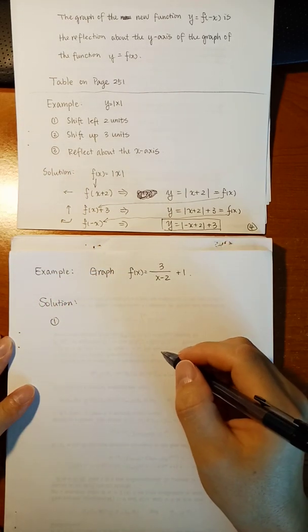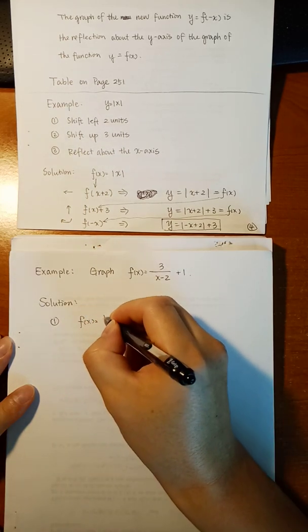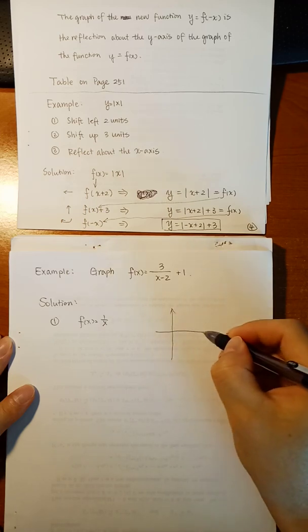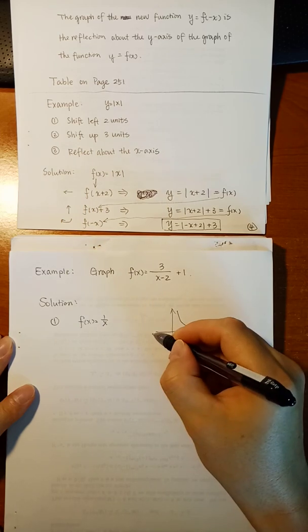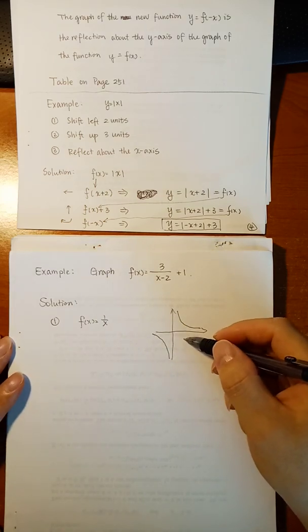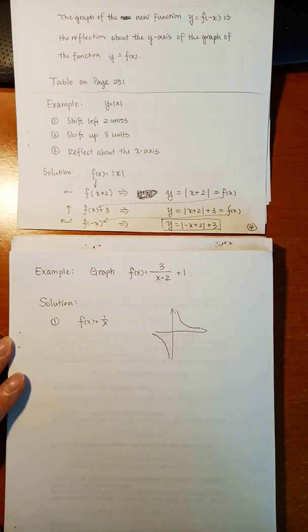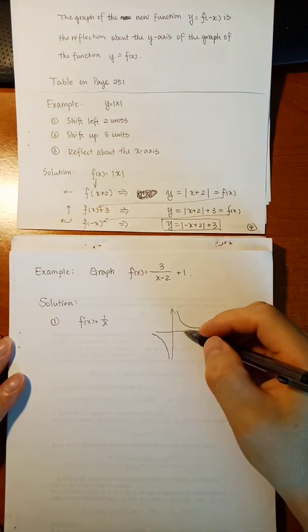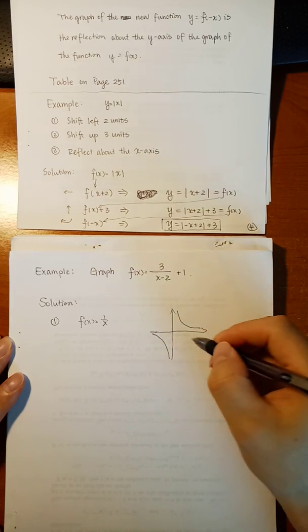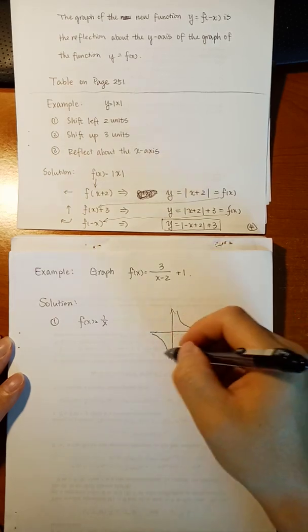First, we get our f(x) equals 1 over x. 1 over x has a graph like this. We start from a graph, a function in the library of functions. In that section you have a library of functions, and you have the reciprocal function. It has 2 branches. Okay, that's our starting point.